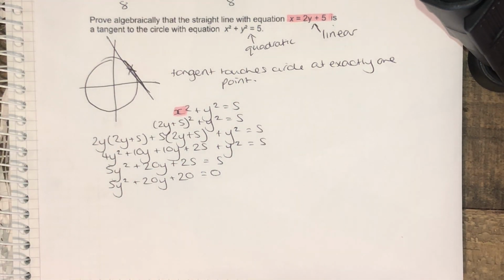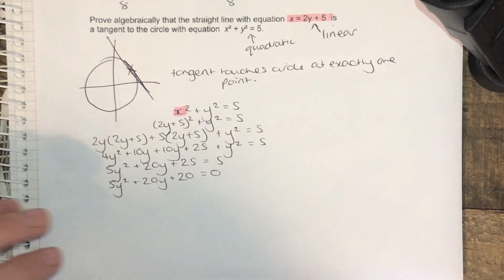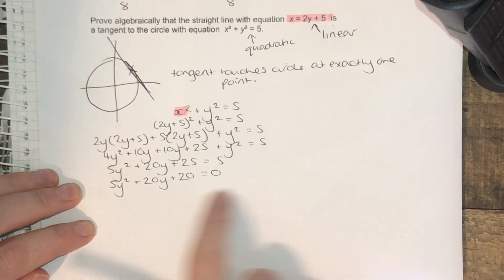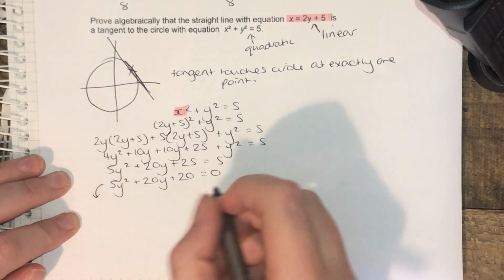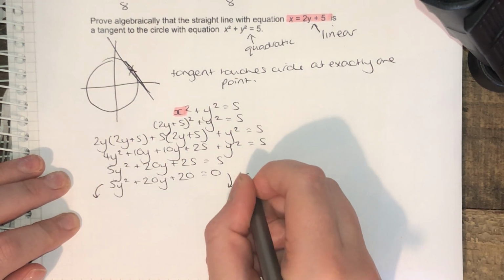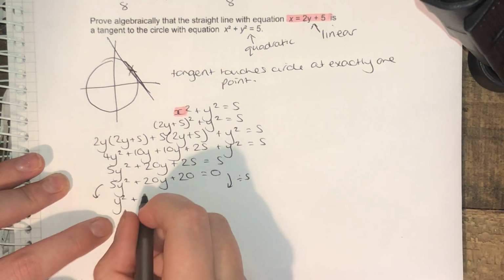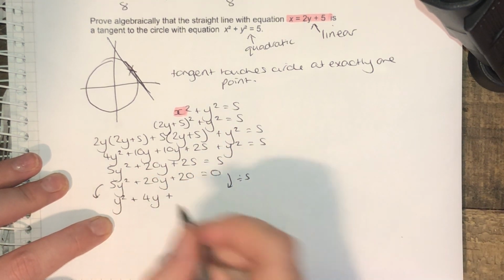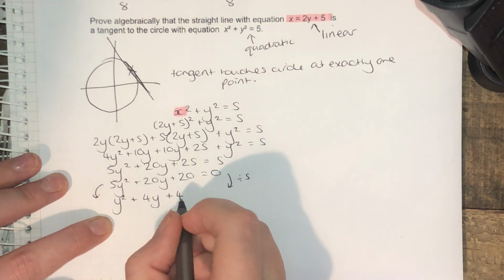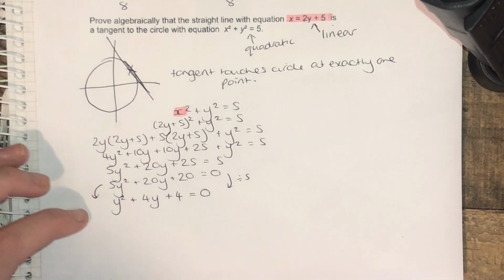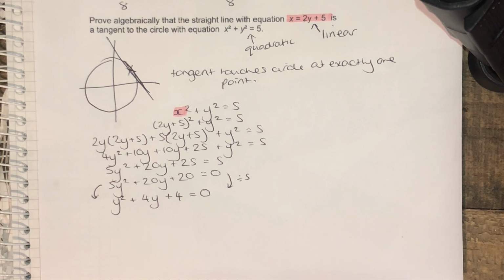Now, I can see that there's a common factor of 5 that's going throughout, and because it's an equation, because it's balanced, I can divide everything by 5. So I'm going to get y squared plus 4y plus 4 equals 0. Okay? And then I'm going to think, can I factorise it?